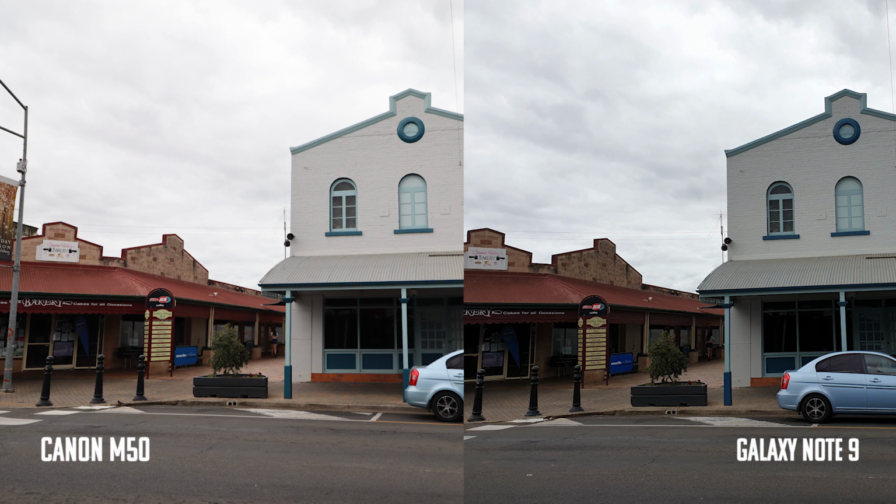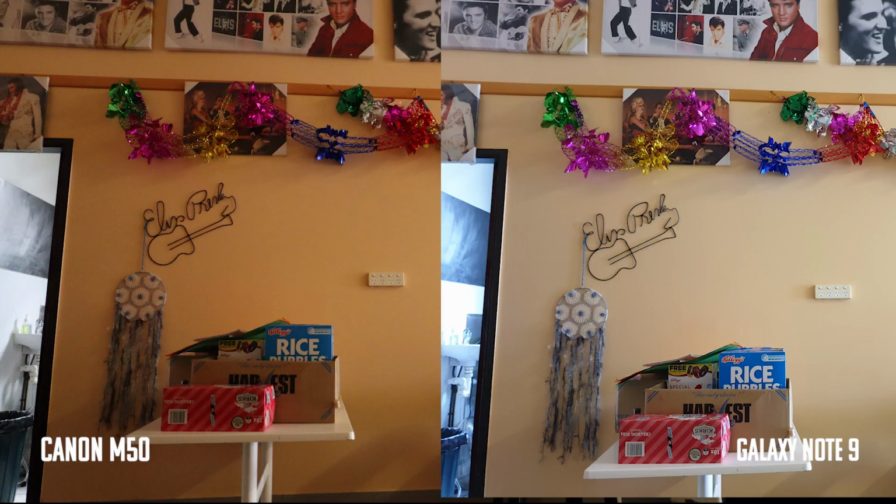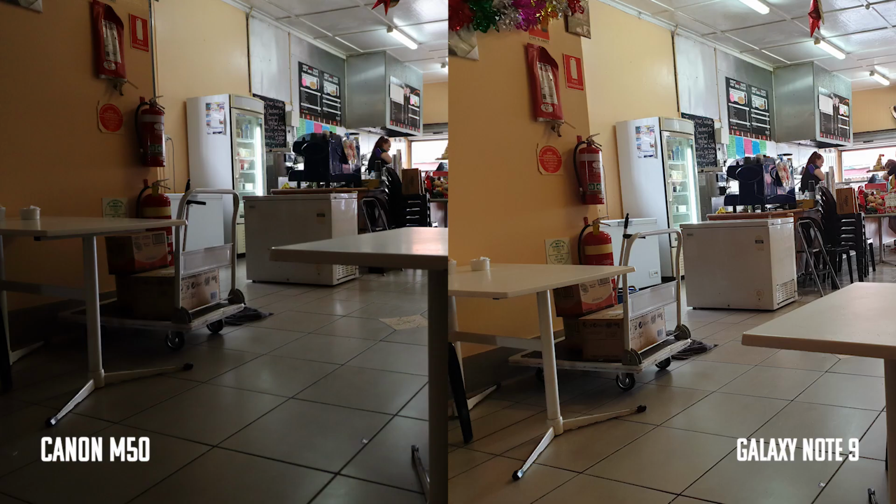Now, for this, on the Canon M50, I was using the 10 to 18mm lens to try and get the same sort of field of view as the Galaxy Note 9, and for the most part it did quite well.